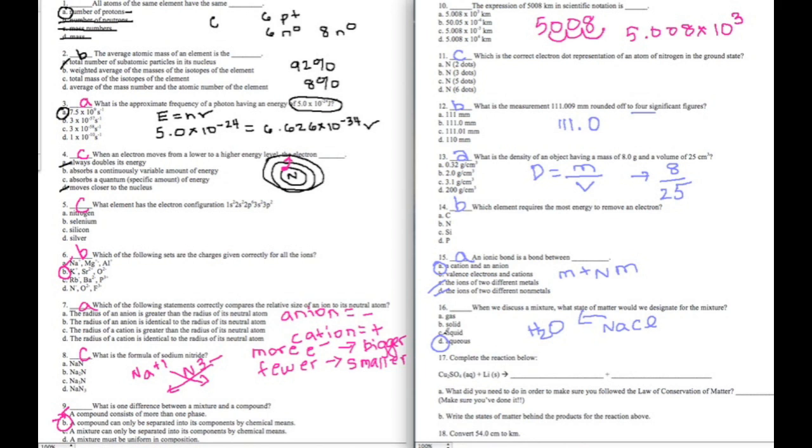Let's look at number 17. I give you Cu2SO4 and lithium, Li. What you should do is recognize the fact that this is a single replacement reaction. So what actually happens is Li is going to go in, and let me draw this properly. Li is going to go in and it's going to kick out Cu, because positives kick out positives.